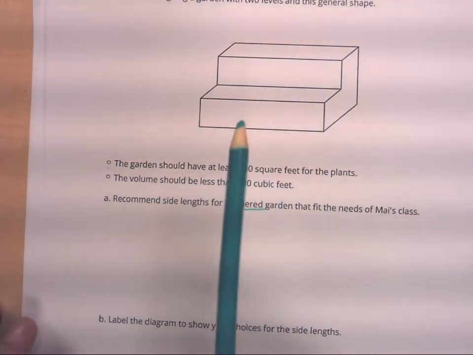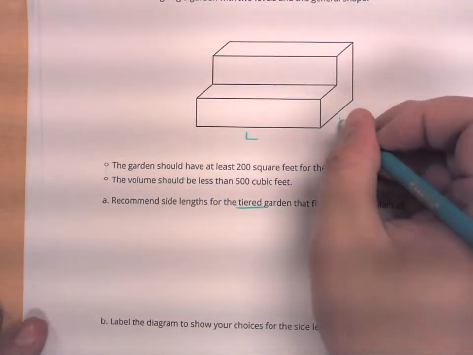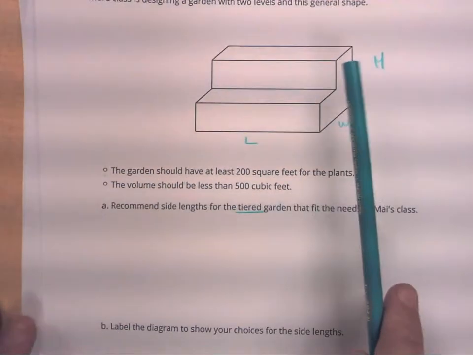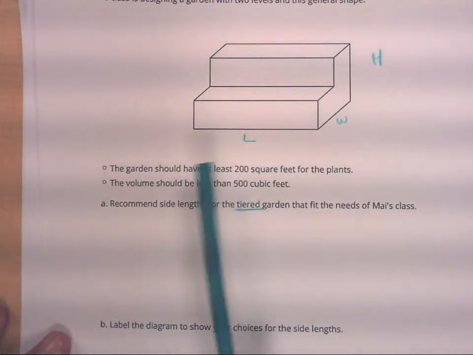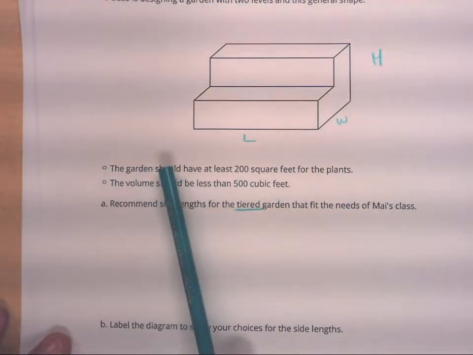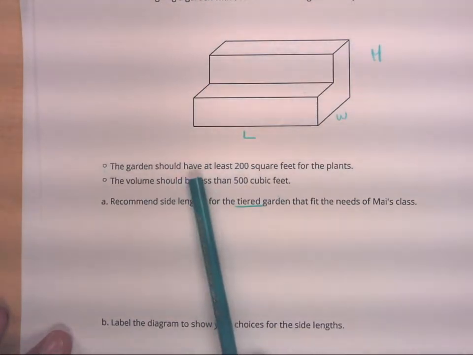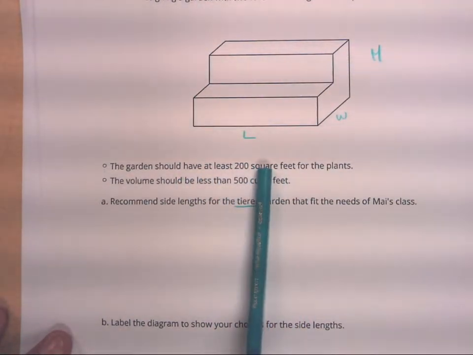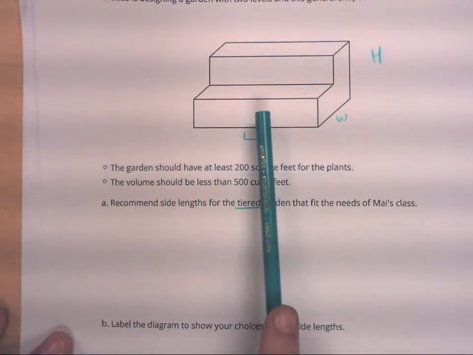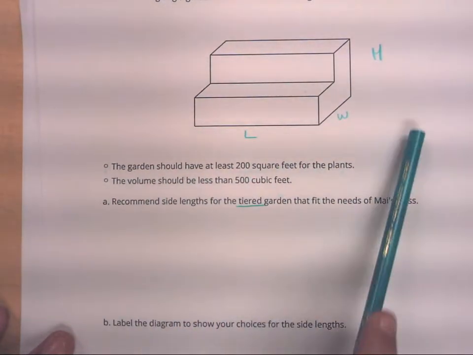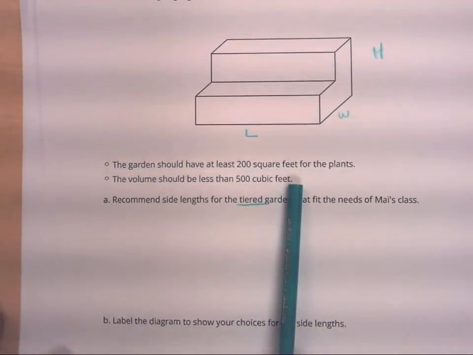Okay, so we need to recommend side lengths. We need to recommend a length, a width, and a height. We need to assign numerical values to these dimensions so that they satisfy these two constraints. So the first constraint being that there has to be at least 200 square feet for the area of this garden, and then the volume of the whole garden should be less than 500 cubic feet.